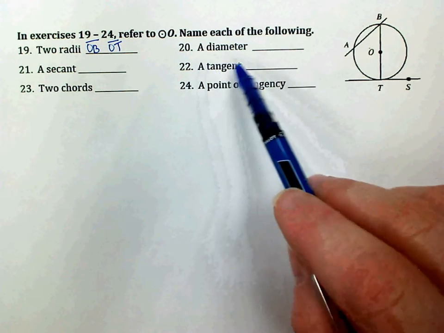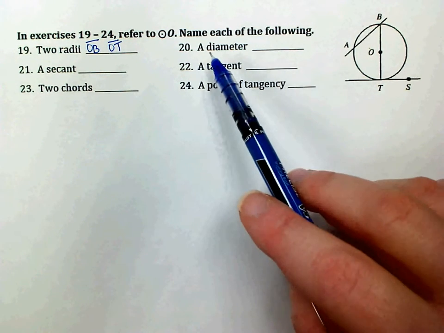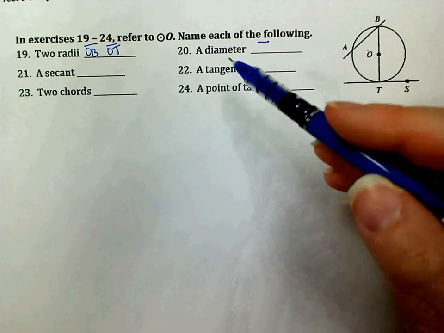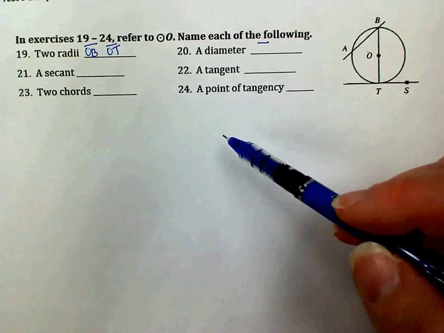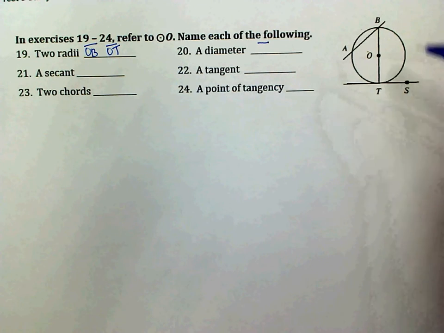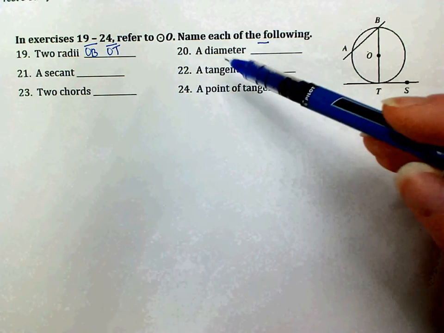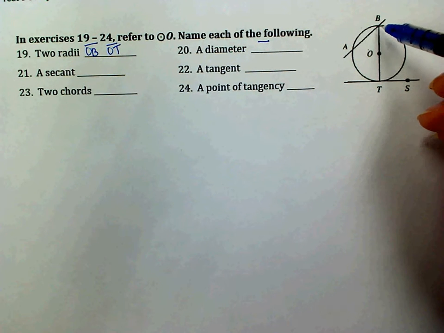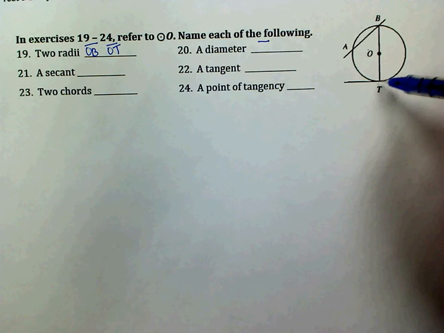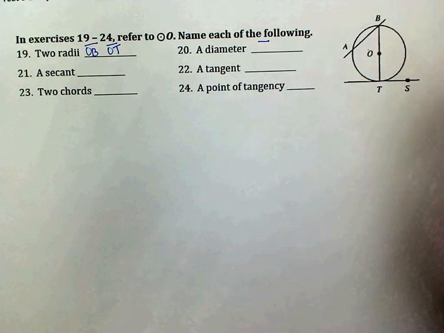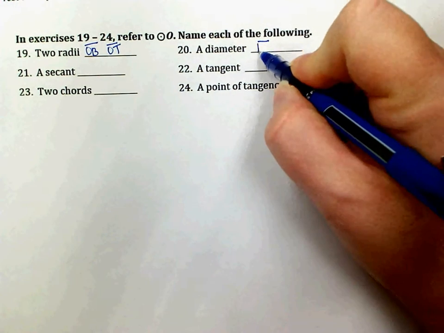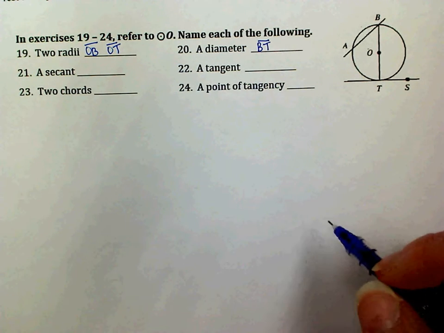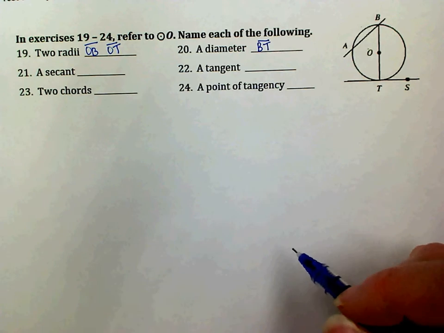Number 20, we're asked for a diameter. A diameter also has to be a segment, so you're going to have to use the segment symbol again. Its endpoints both have to be on the circle. So we only have one diameter here because a diameter has to go through the center of the circle as well. The only diameter we have starts at point B and ends at point T and goes through the center, which is point O. So you name that segment with its endpoints, which are the points B and T. You can name that either segment BT or segment TB.